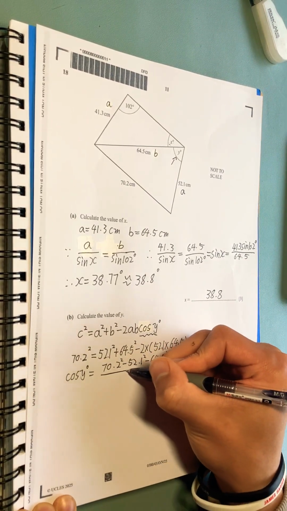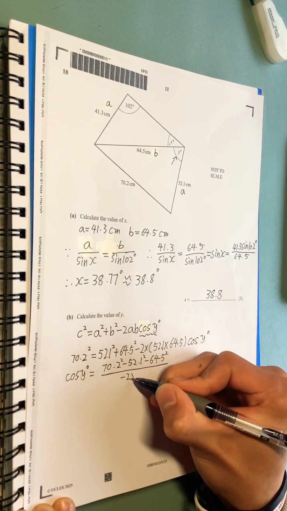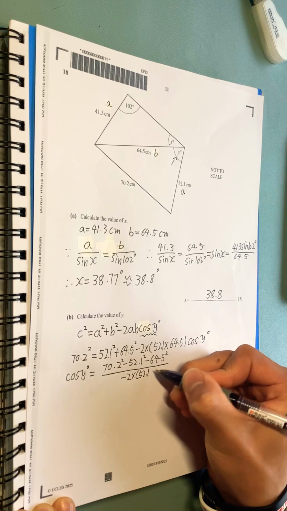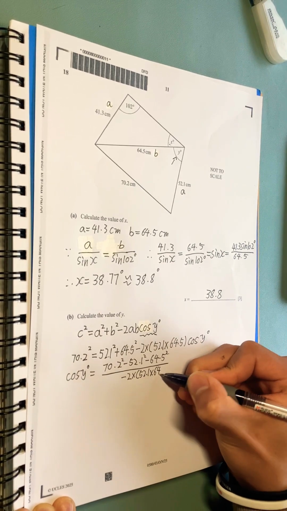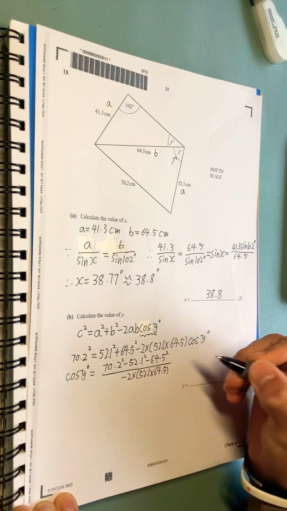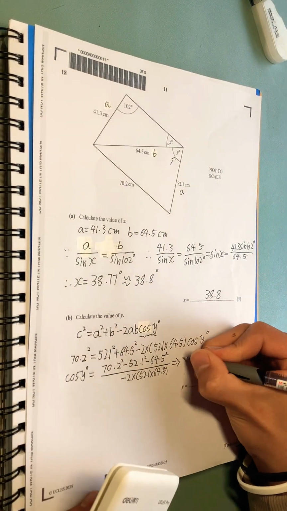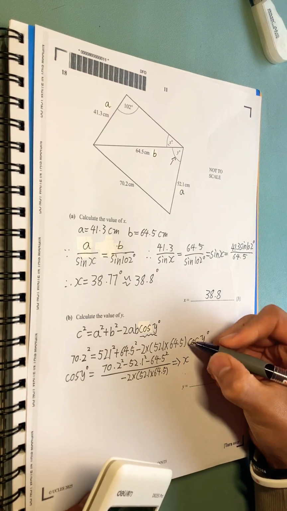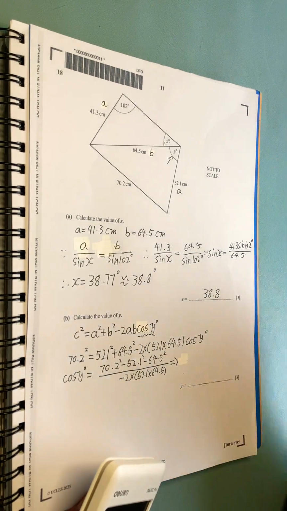And then that all divided by minus 2 times 52.1 times 64.5. And then we just have to put that in the calculator, and then we can get the angle of y.